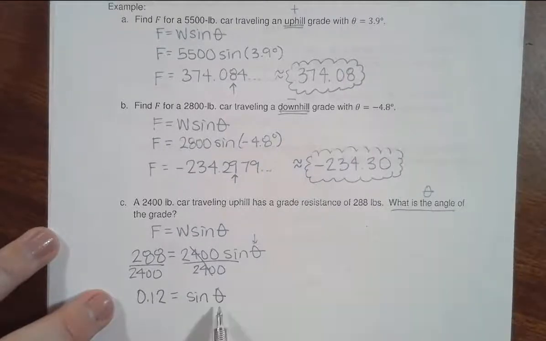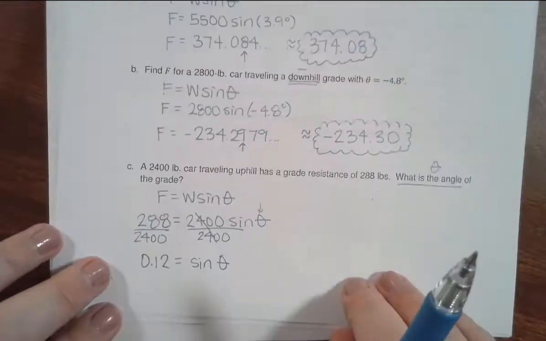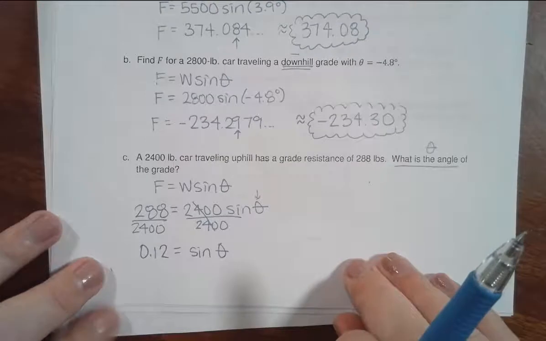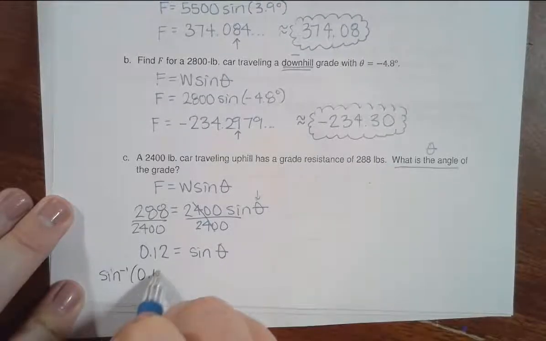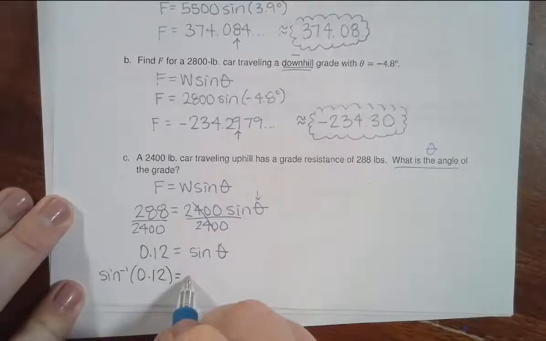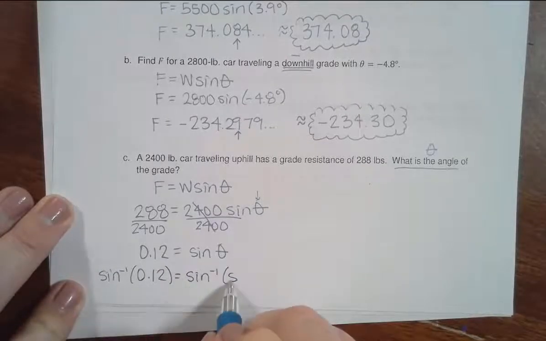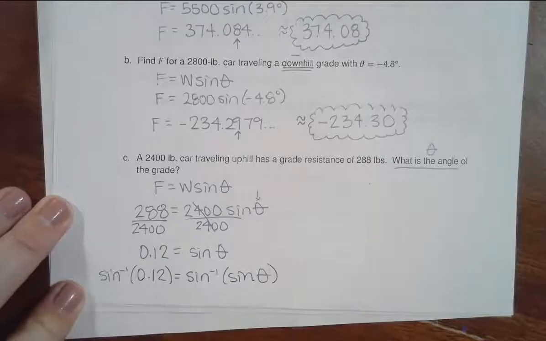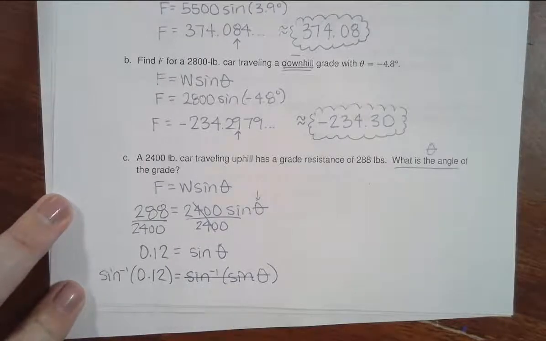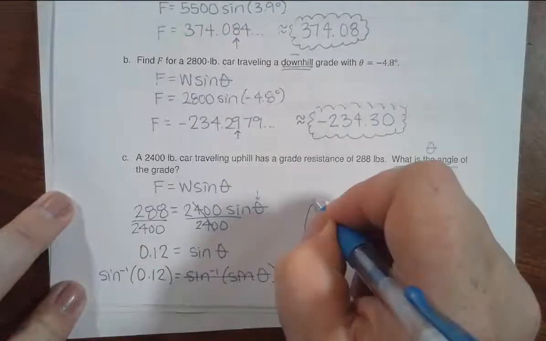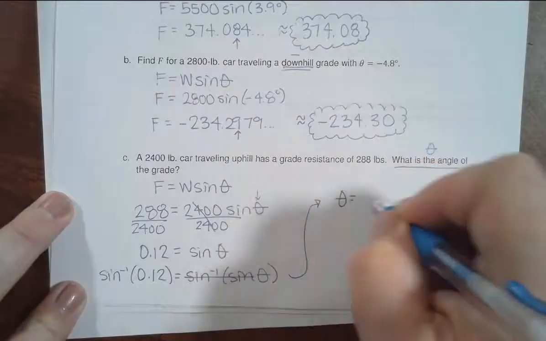The way to undo a trig function is to use its inverse. So I'm going to take sine inverse of both sides. It's equal to sine inverse of sine theta. And the reason I'm taking that inverse is so that my sine and my sine inverse will cancel. Okay. So this gives me theta is equal to sine inverse of 0.12.